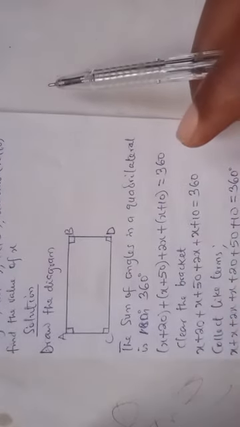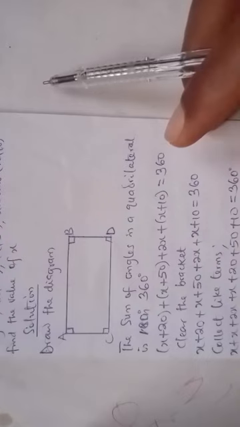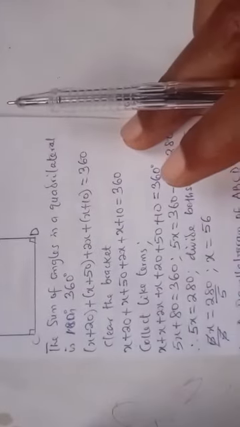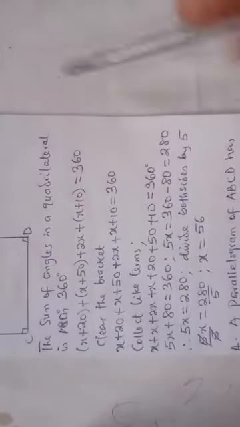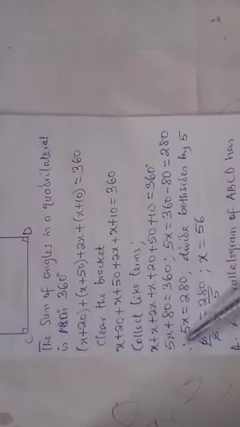Next is to clear the brackets. When we do, we're going to have things like this. Then after this, we collect like terms. These are x terms, then the constants on their own. So the x terms are: x plus x is 2x, plus 2x is 4x, plus x is 5x.